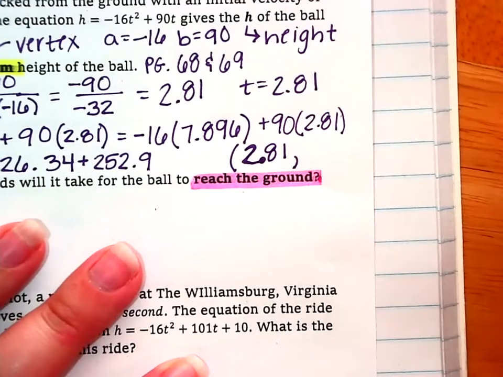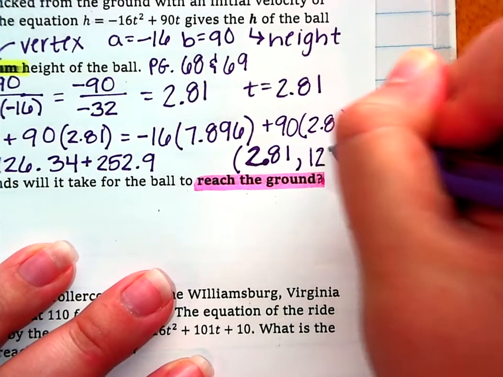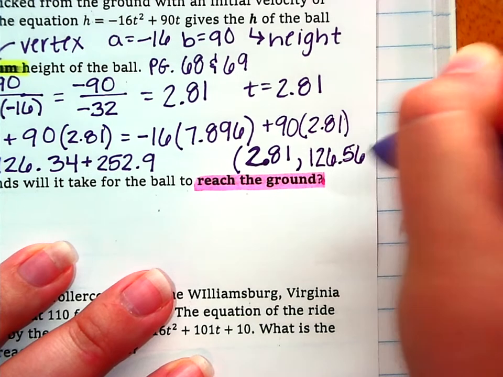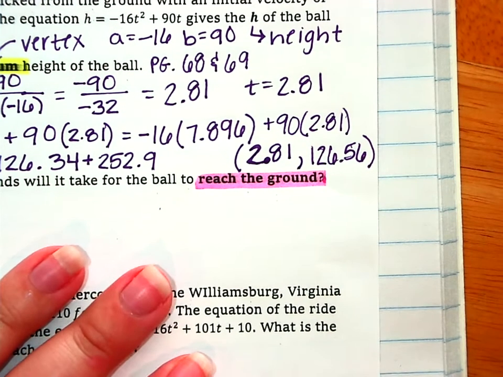So that will be the y value, 126.56. So this will be the answer.